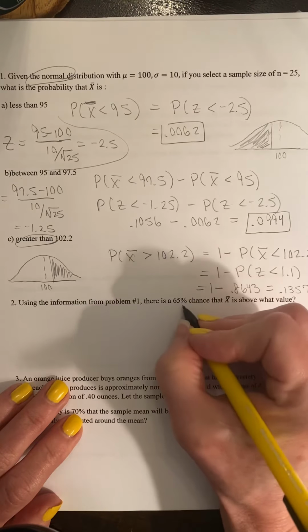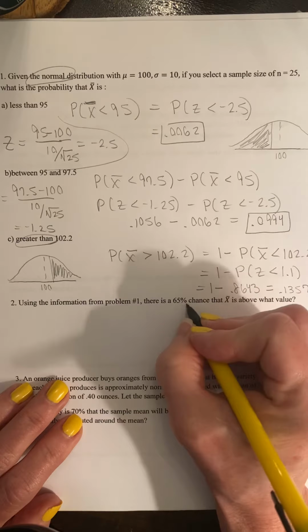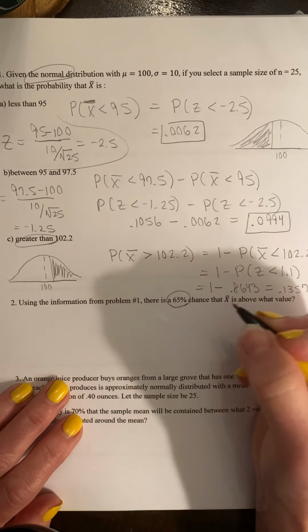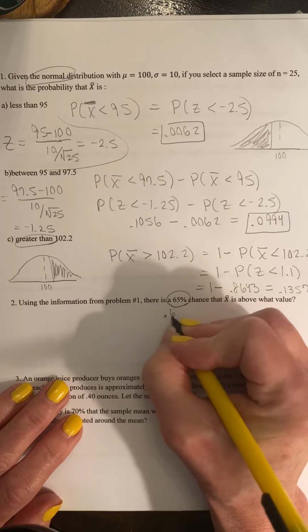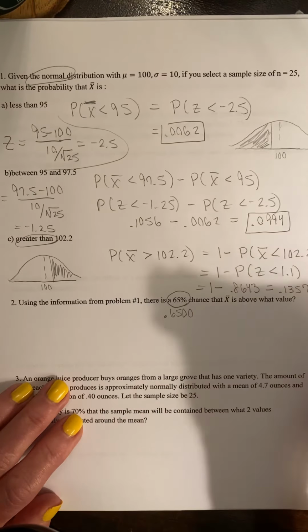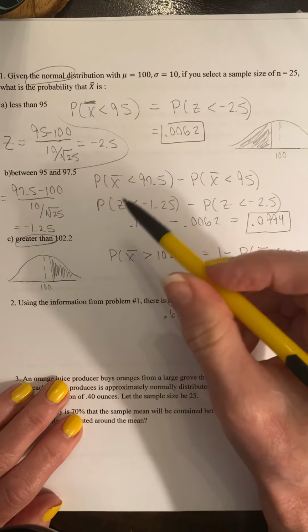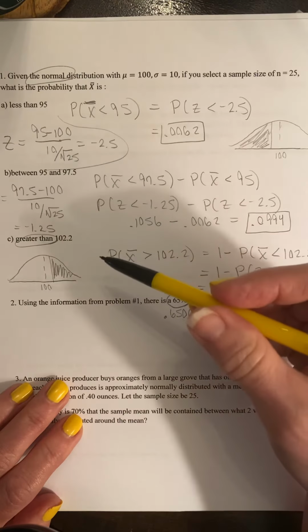Okay, now remember back in chapter 6, we're working, I guess you'd say, backwards here. We're given a probability. Let's write that as a decimal. We can rearrange our formula.